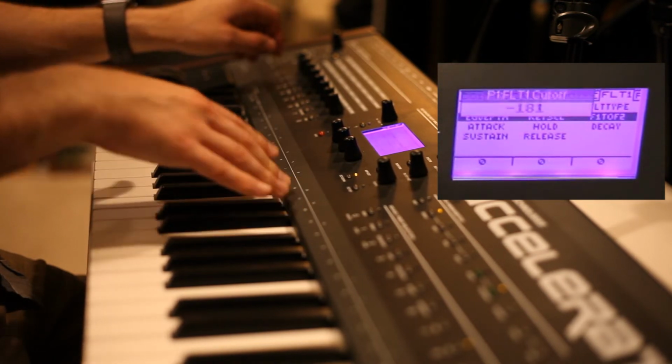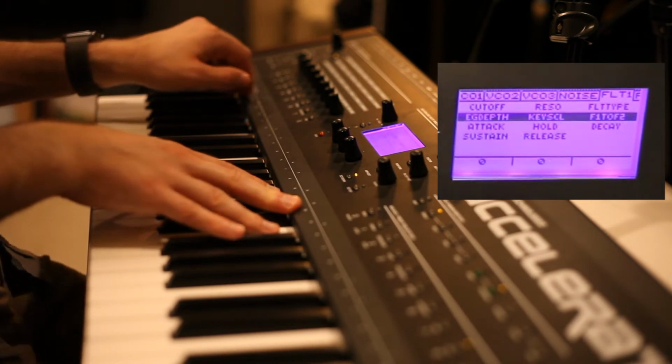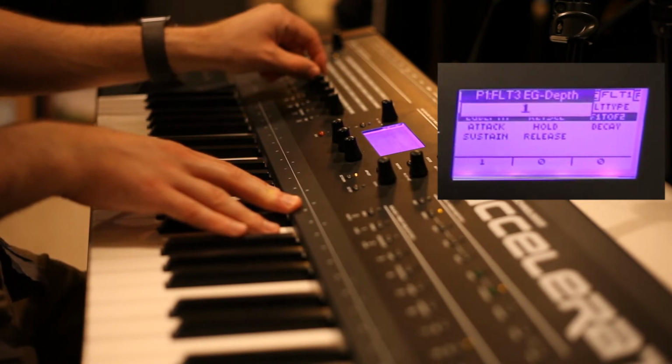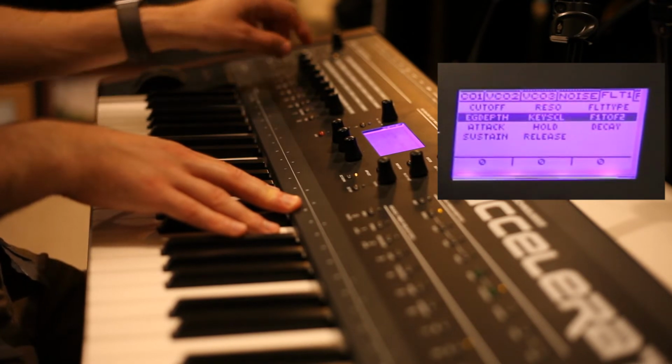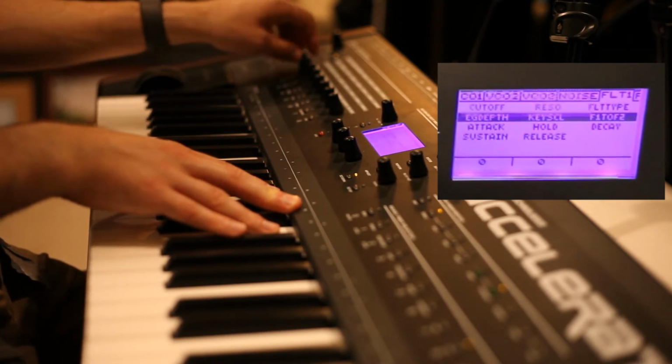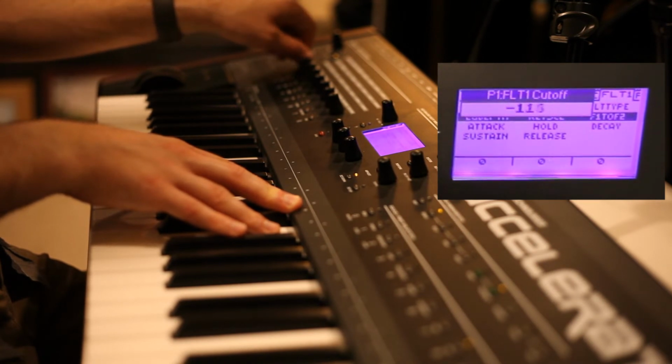I don't actually hear any stepping, which I think is a pretty nice thing in regards to filter sweeps. So we can change this to the low pass 24 decibel. And I'll do a filter sweep with the resonance at 0, midway, and 100%.